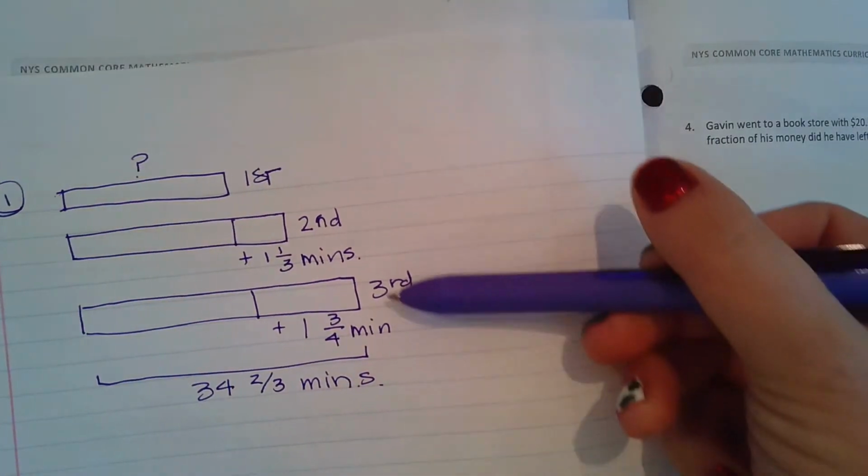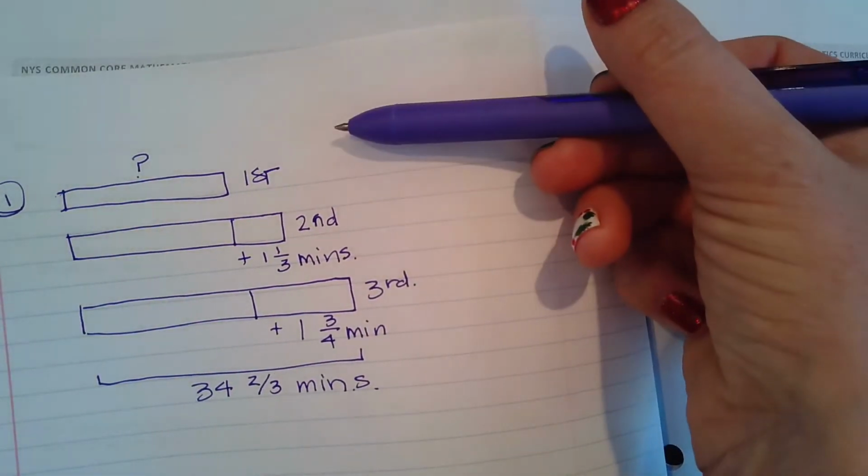So we read the problem, now we're drawing. So we know the third finisher's time, but we don't know the second finisher's time. So how are we going to add all this up? Or are we going to start taking what we know and moving backward to try to find the correct times?